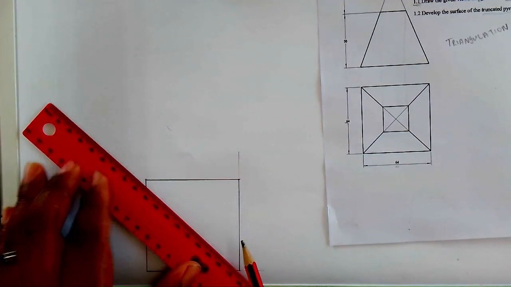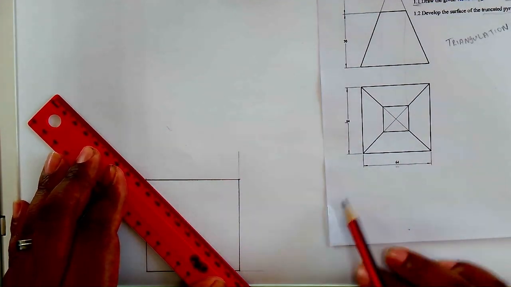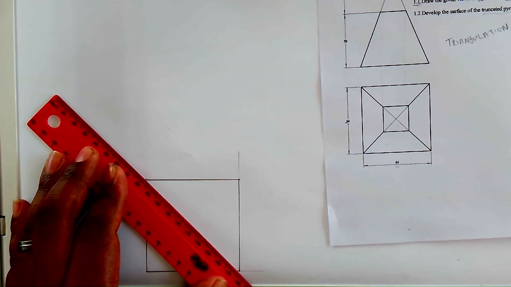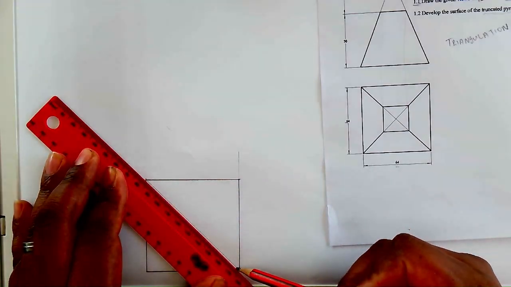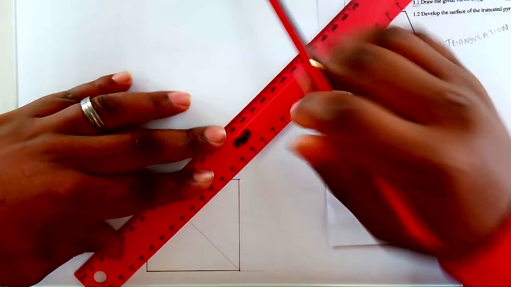So in the meantime, I can just join the corners using construction lines.